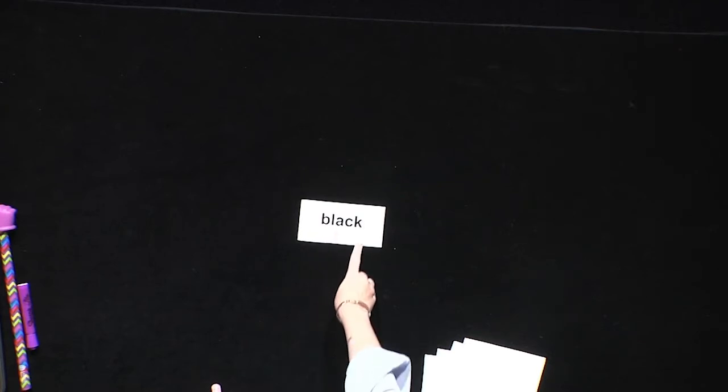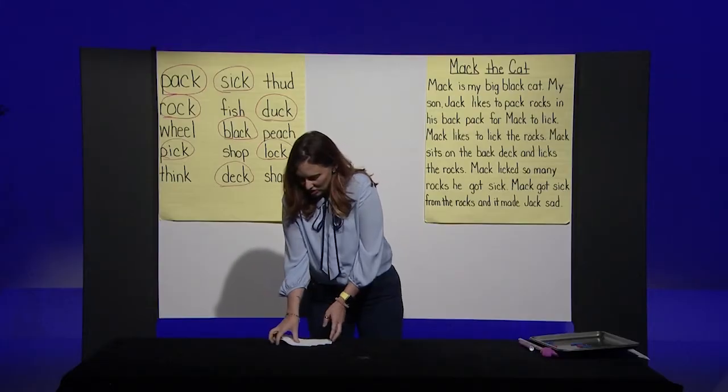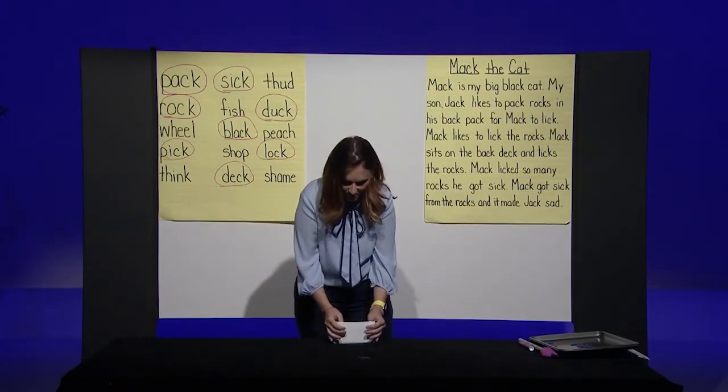Now remember, when you do blends, they have their own individual sound. So I don't go bull when I'm sounding out a blend. I give it that individual sound. So on this one, we're going to go b, l, a, k. Great job. Y'all did a phenomenal job on those, boys and girls. I'm so proud of y'all.